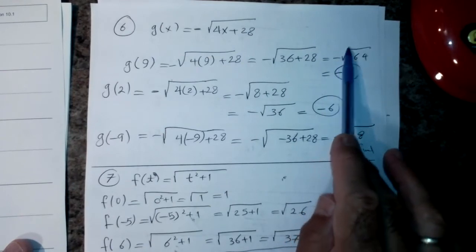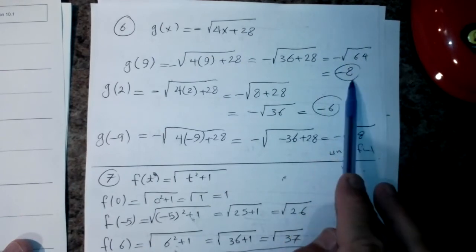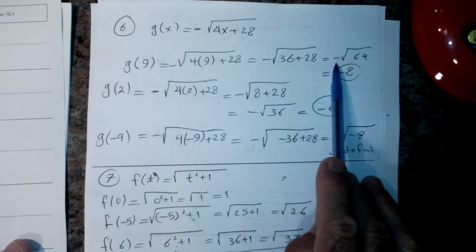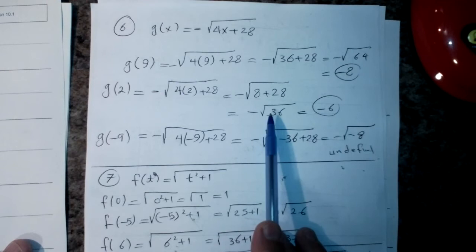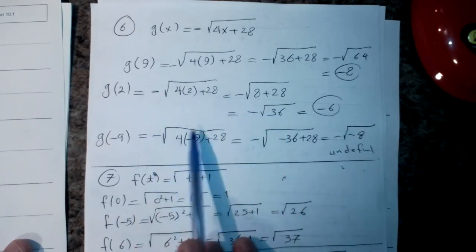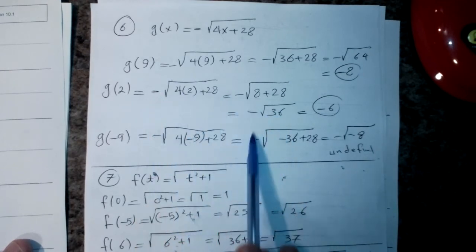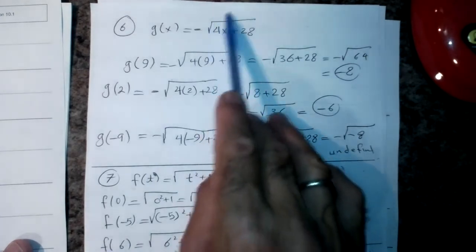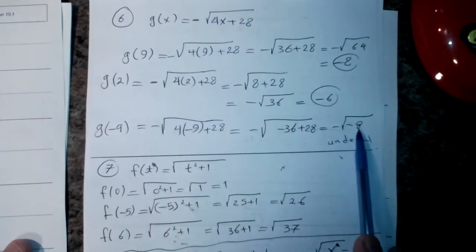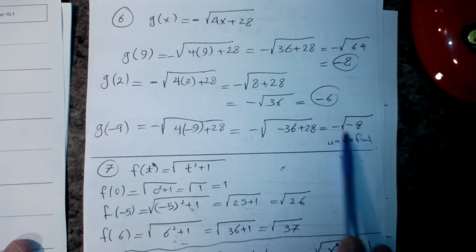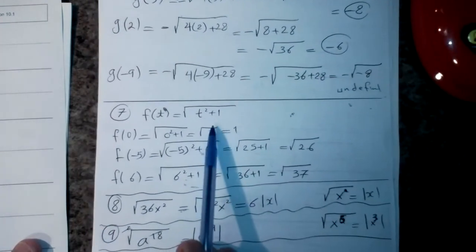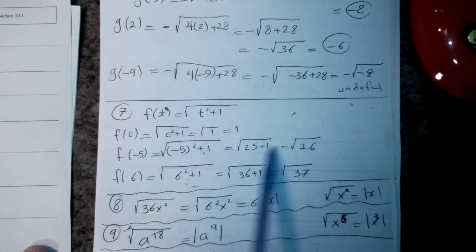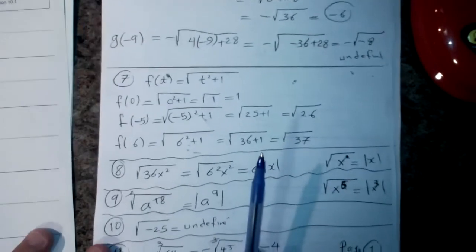Here, radical 64 is 8, right? But there is a negative sitting outside already. So then you carry that negative here. Like here, there is a negative. See, in all cases, the negative stays outside because the negative has nothing to do with this radical. In this case, radical negative 8 is undefined anyway, so it doesn't matter whether it's a negative or not. The whole thing is undefined. Another problem, 0, see?